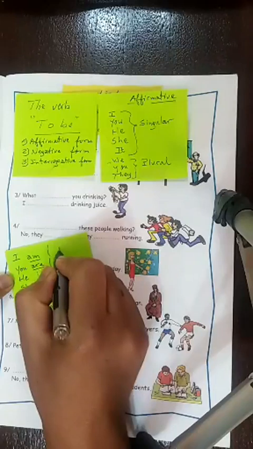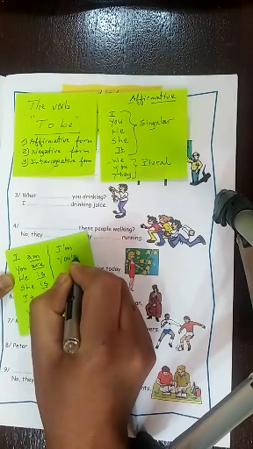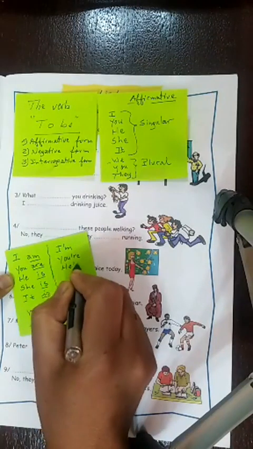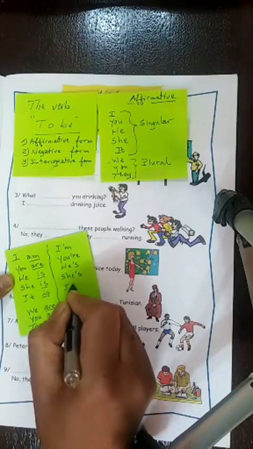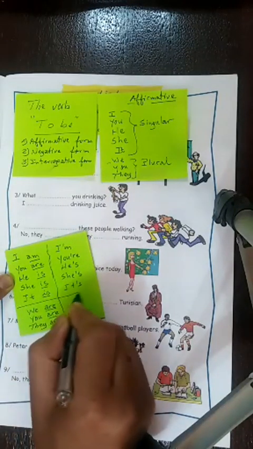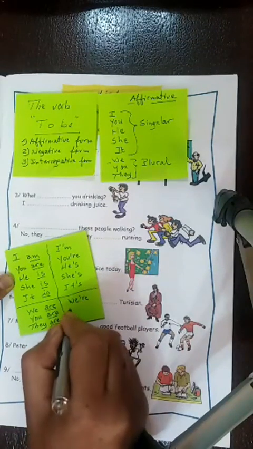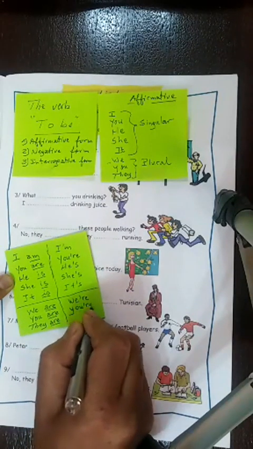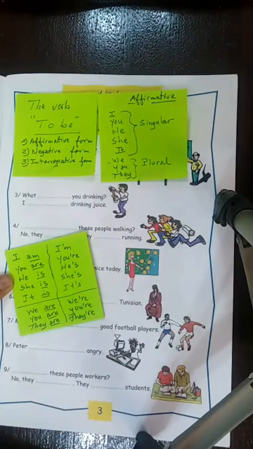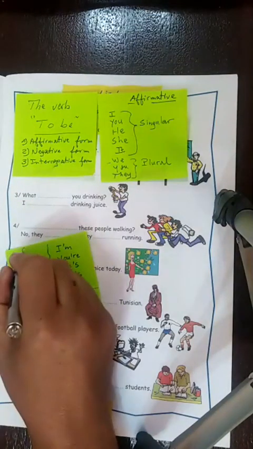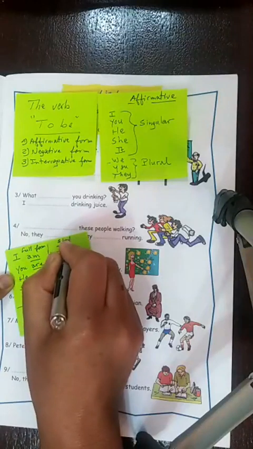We can also say I'm, you're, he's, she's, and it's, we're, you're, and they're. This is the full form, and this is the short form.